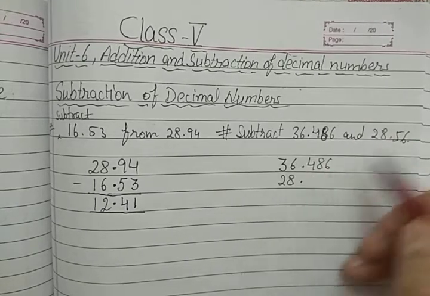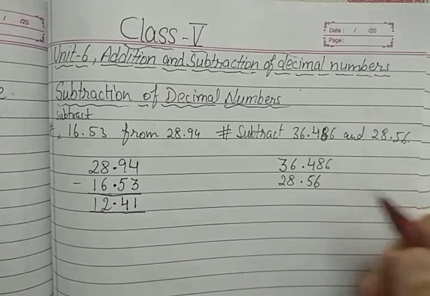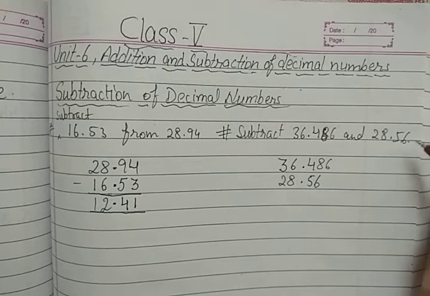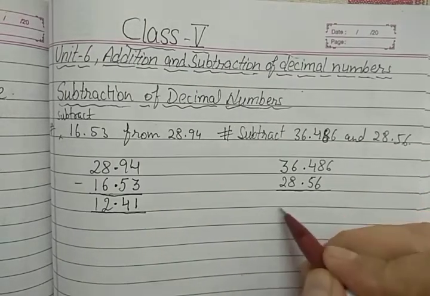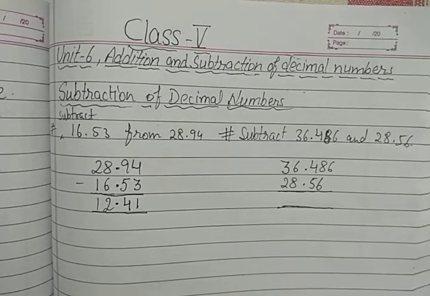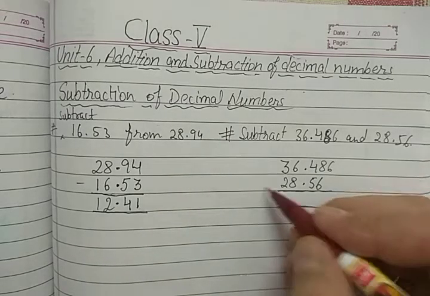How can we write? Decimal under decimal, and we have to take care of proper places. 5 is at tenths place and 6 at hundredths place, and there is no thousandths place in it, so here there is nothing. What you can do is make them alike by writing a 0 over here, or you can leave it as it is, no problem.